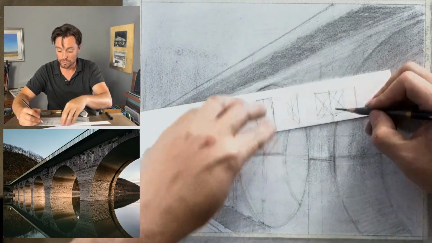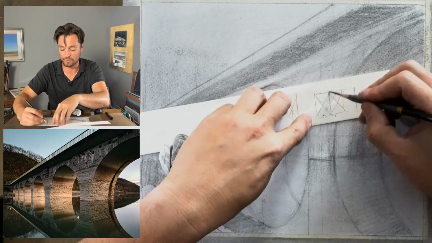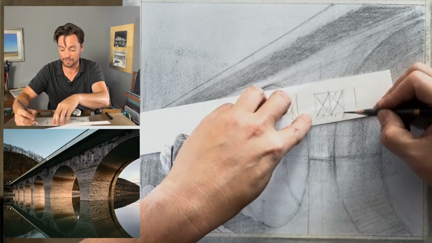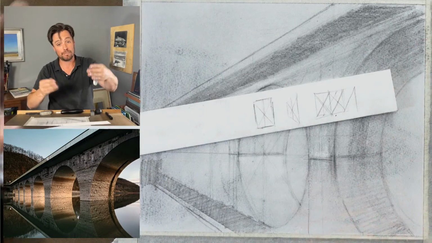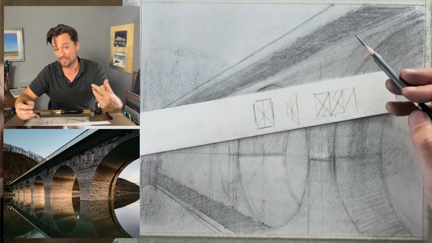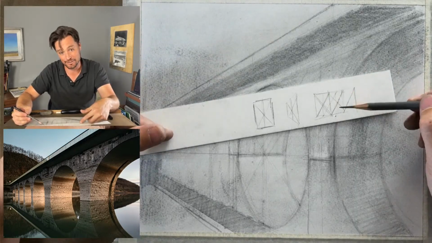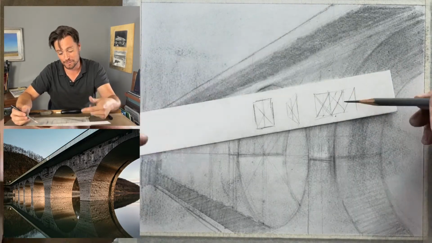Or from this corner here, we have this angle here, this angle here, this angle here. We create a repetition of those angles. And so all we're doing now is putting that two-dimensional concept into play.